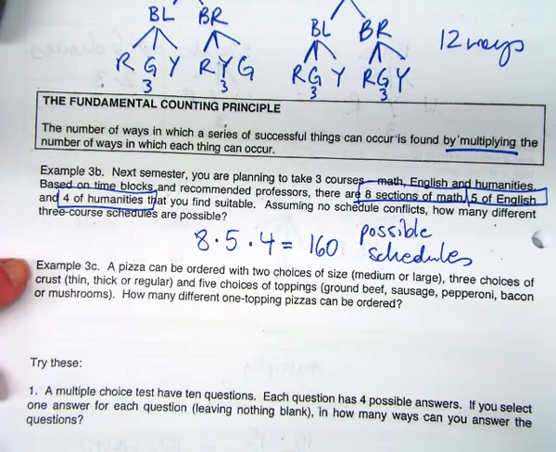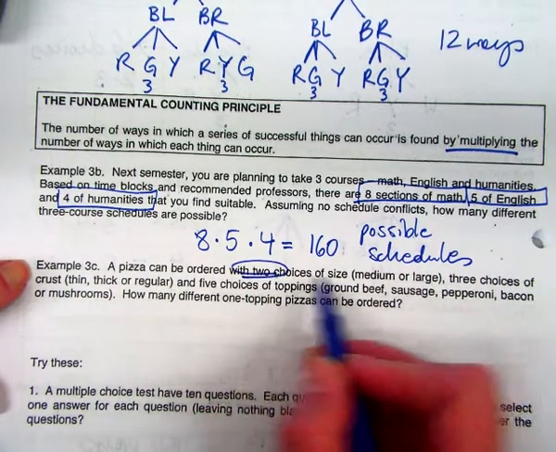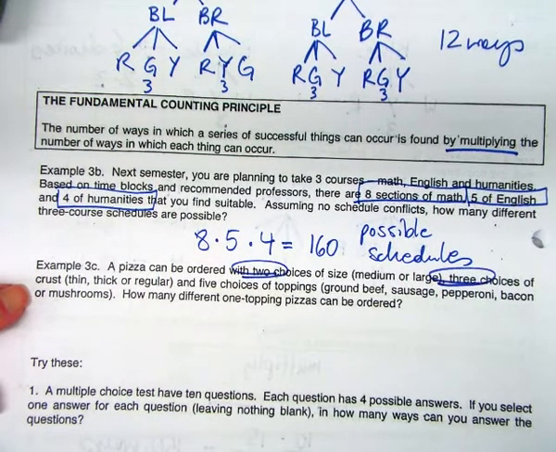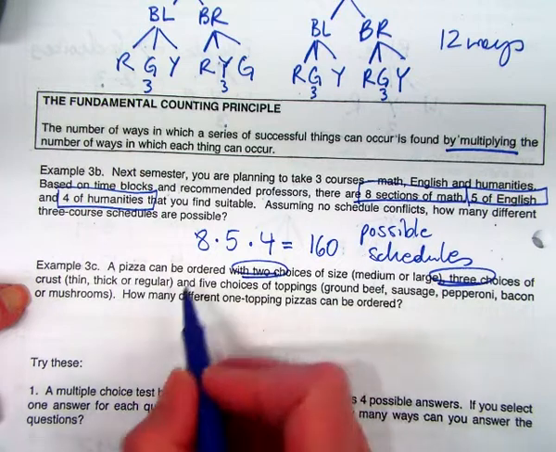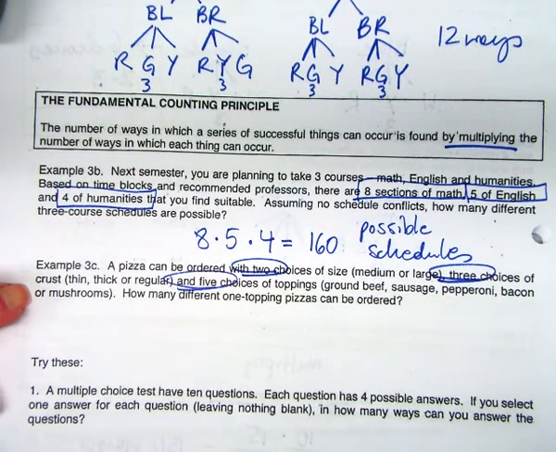Next one, example 3. A pizza can be ordered with 2 choices of size, medium or large. 3 choices of crust, thin, thick, and regular, and 5 choices of toppings: ground beef, sausage, pepperoni, bacon, or mushroom. How many different 1-topping pizzas can be ordered?